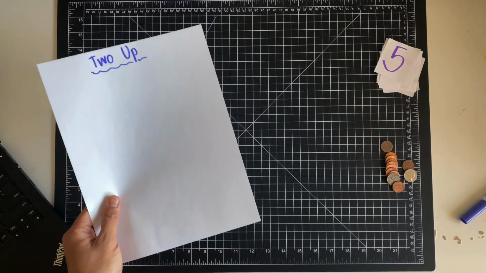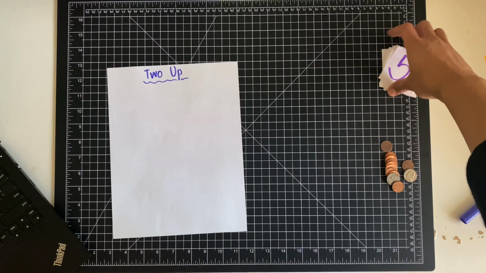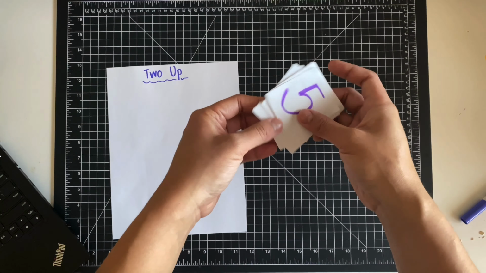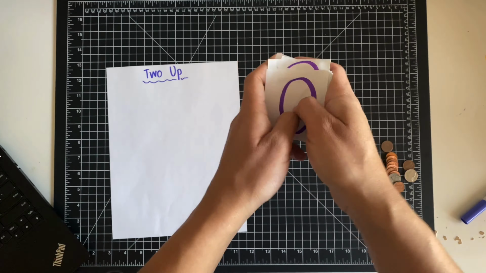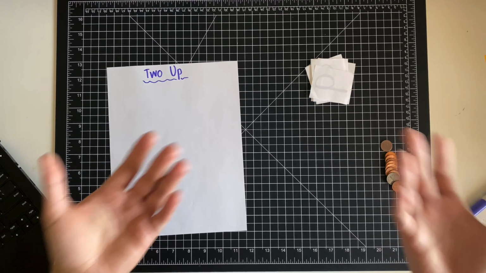You'll need a piece of paper like yesterday to record your answers. You're going to need your number flashcards, again, 0 through 10. And you can go ahead and put them in a pile facing down, just like that. And then you'll need the same coins.